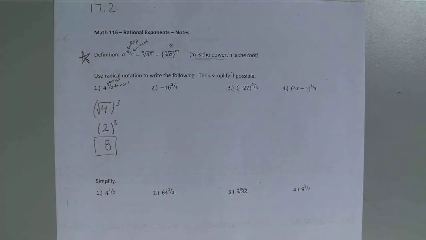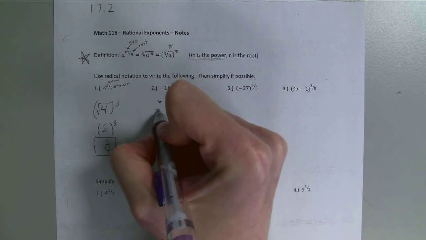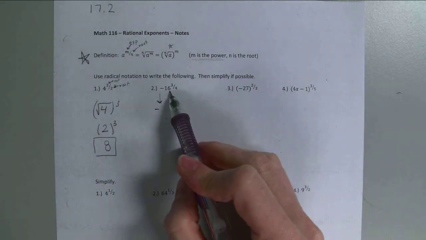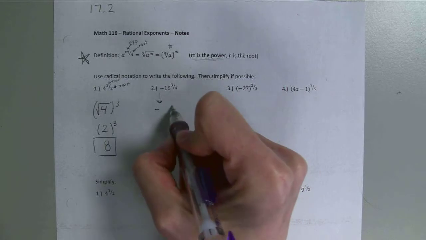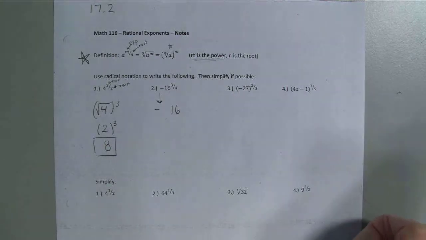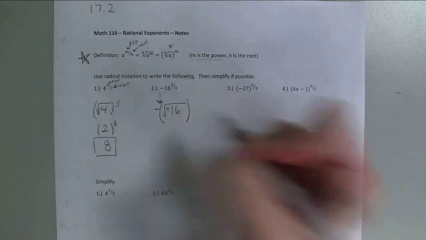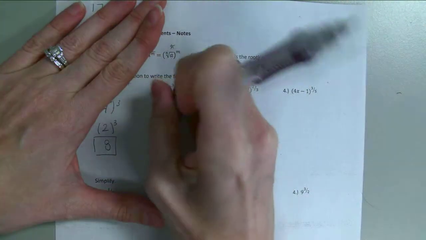All right. On number 2, notice we have a negative, but the negative is not in parentheses, which means just let the negative hang out. So in my math lab right now, I'd be typing a negative. I know my answer is going to be negative, all right? So we're just going to let him hang out, and we're going to focus on this. 16 is going to be under what root? The fourth root. And once we take the fourth root of 16, what do we need to do?